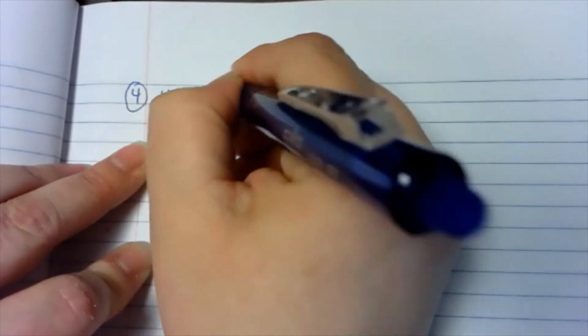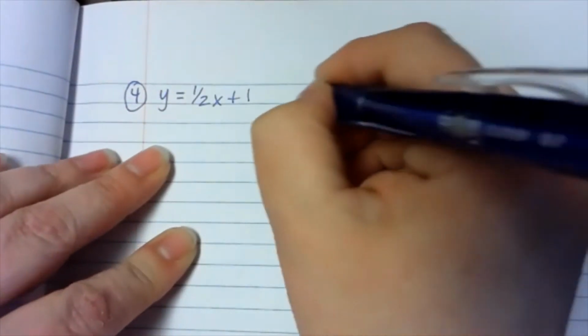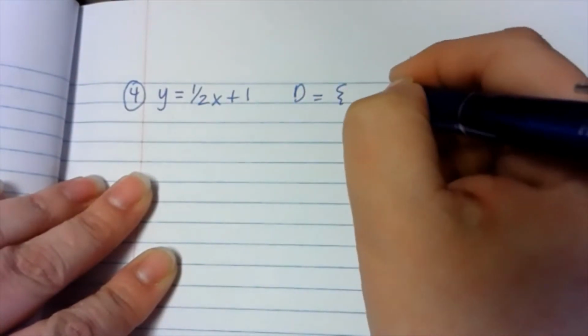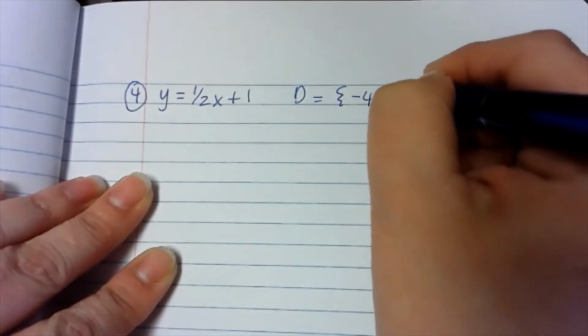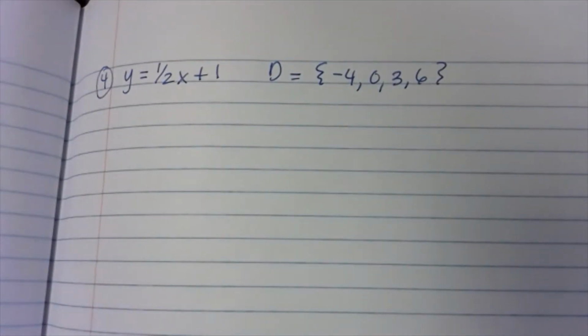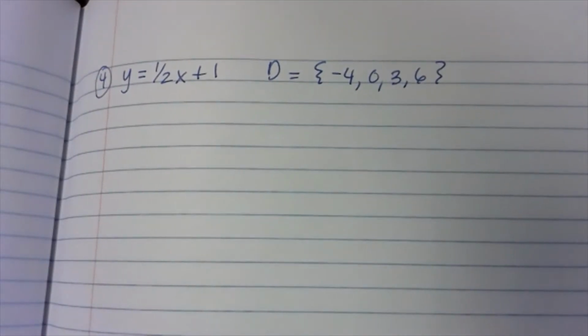So number 4 says y is equal to 1/2 x plus 1. And then they give you your domain. And they have, say -4, 0, 3, and 6. Okay. So we have some information. They want us to graph each function.